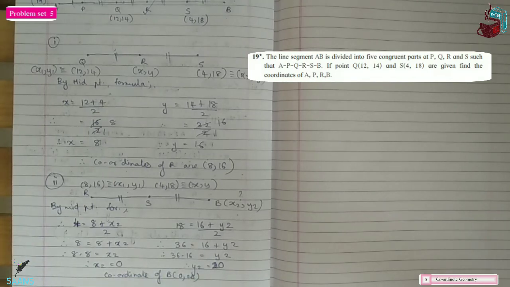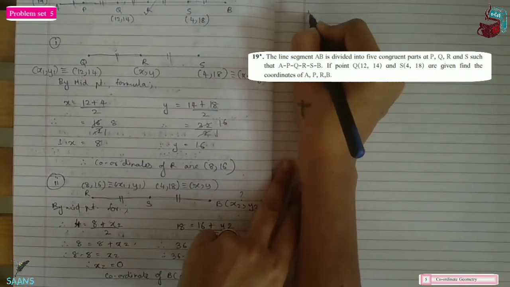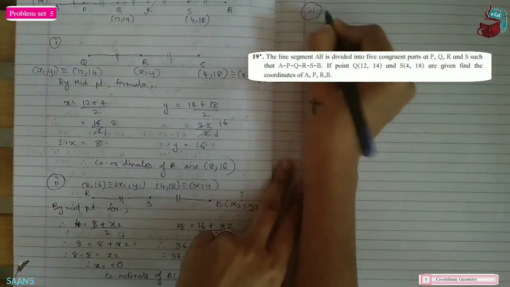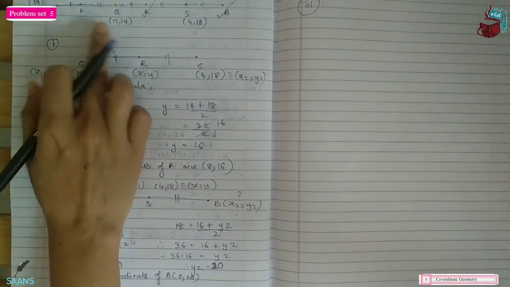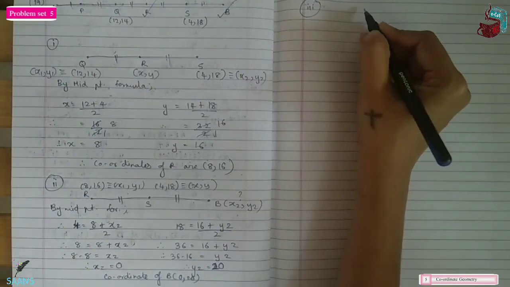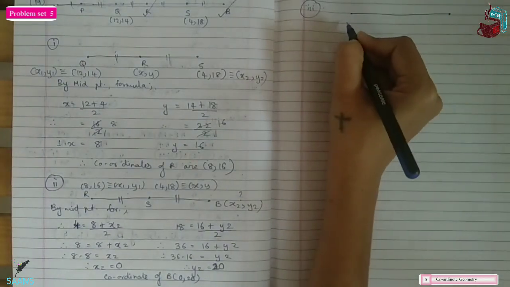I hope you are understanding. It's very easy. Third one, I was very excited about this sum. Now B is done, and S we already know. Similarly we apply it for P, Q, R. So PQR we do over here. When you do it yourself, you will understand.